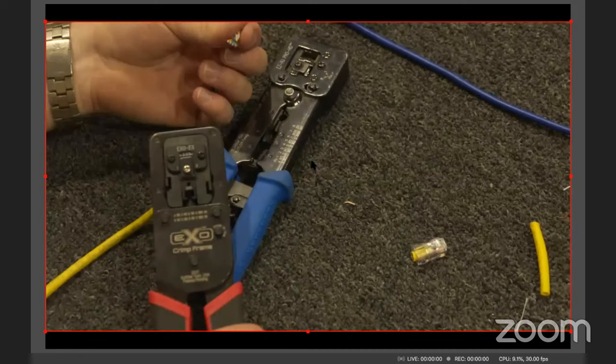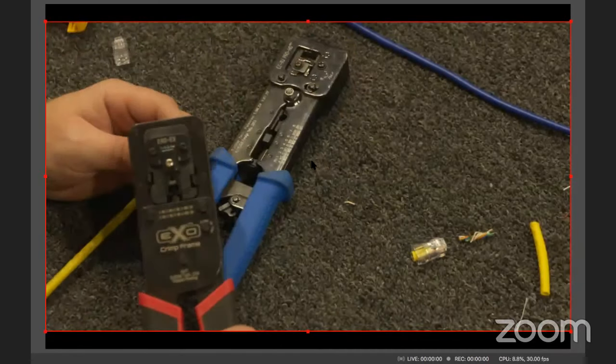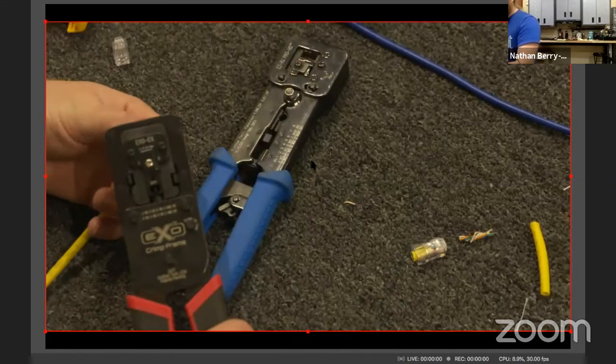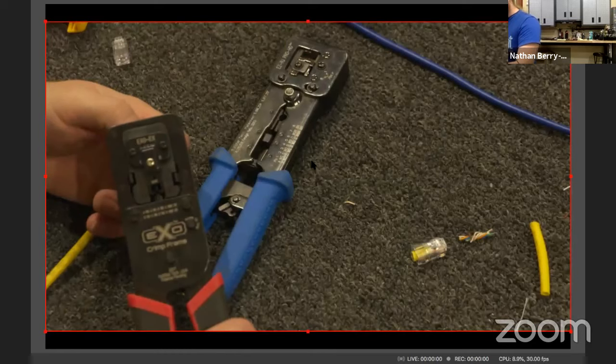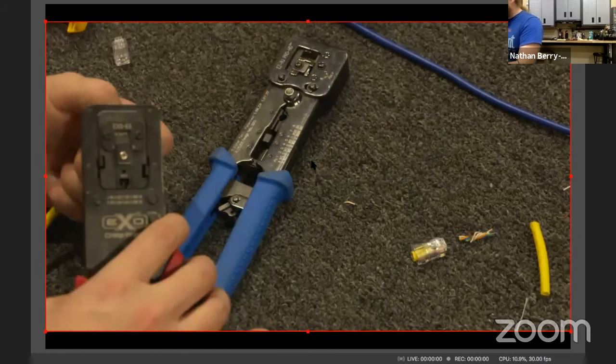John Waterman wants to know, does the crimper need different dies depending on cable diameter? No, not different dies based on cable diameter. The only cable diameter differences that you should have are between 6 and 6A, for example.